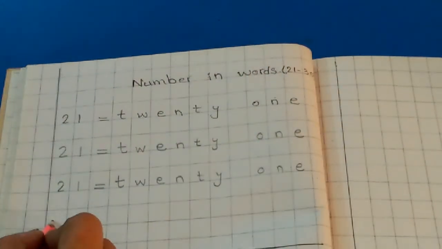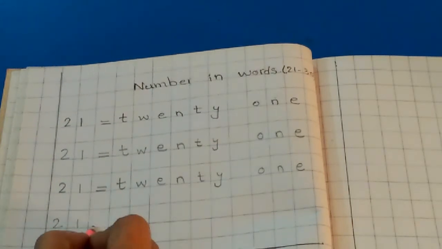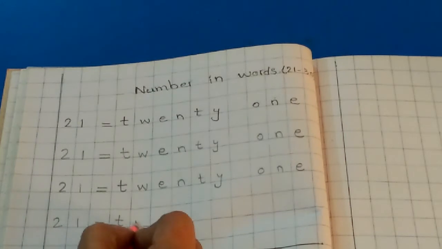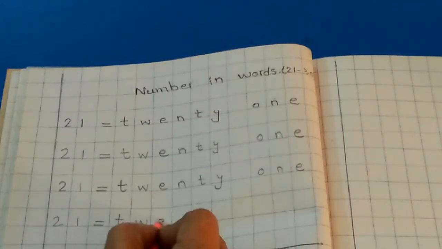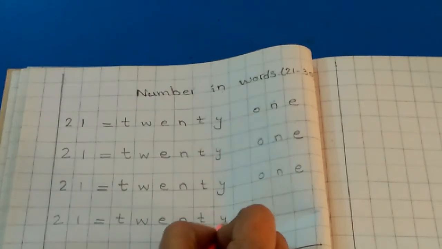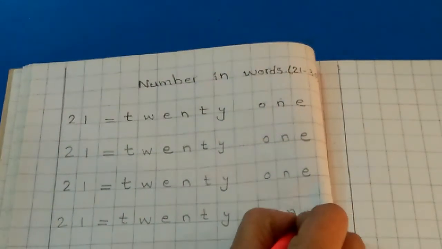Now write it again. 21. The sign of is equal to, the spelling of 20 is TWENTY 20, ONE 21.